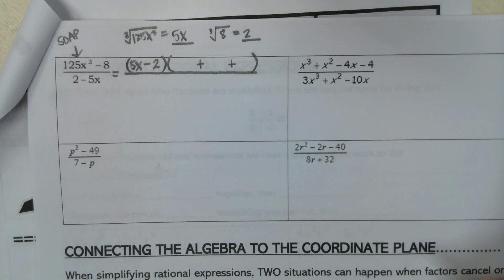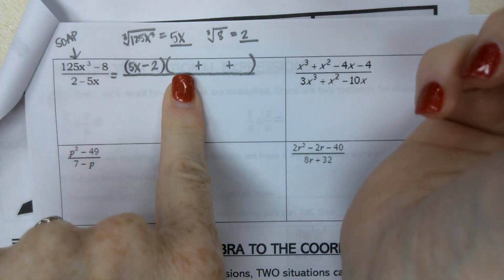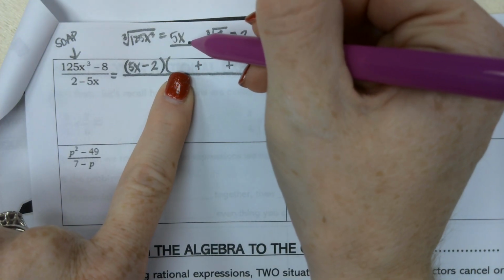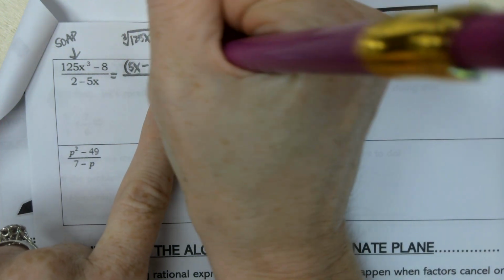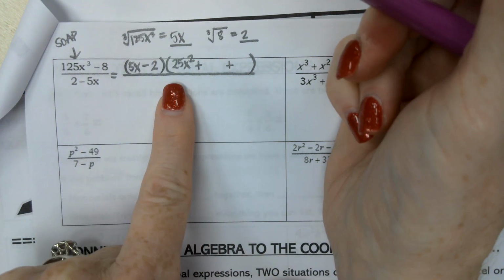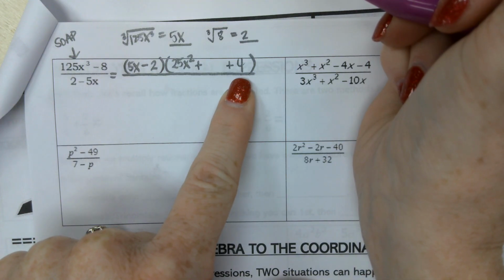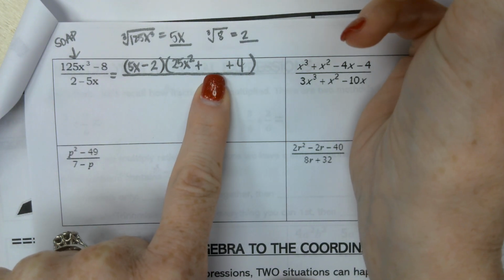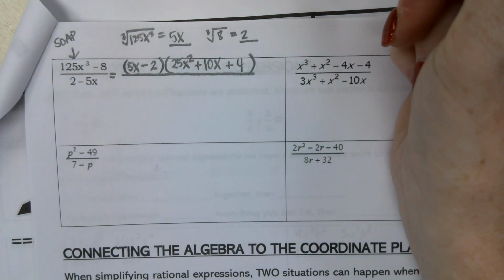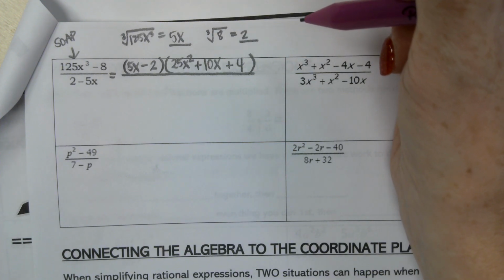What do I do in the first position? 5x times 5x. You square it. So that's going to give you 25x squared. You square the first one for the front, and for the back, you square the back one. So that's going to give me a 4. How do I get the middle? Just the 2. You're good. So that's factored completely right there on the top.